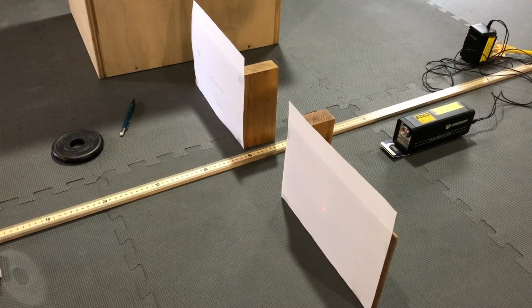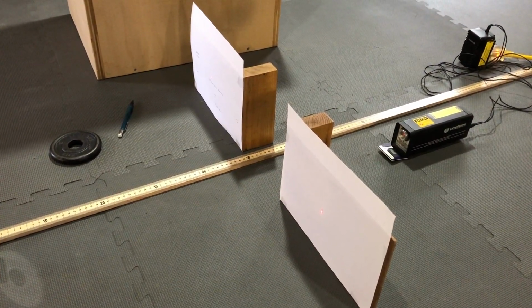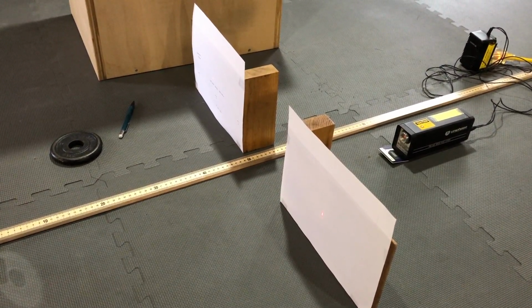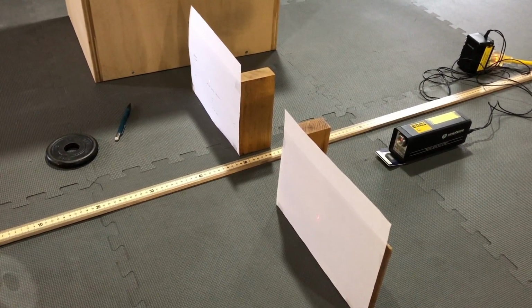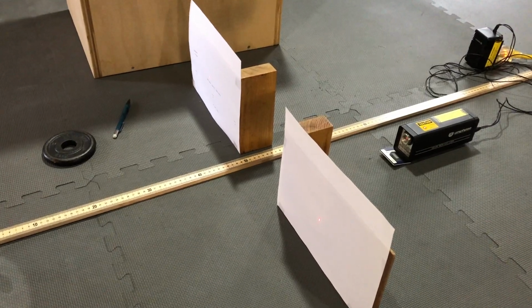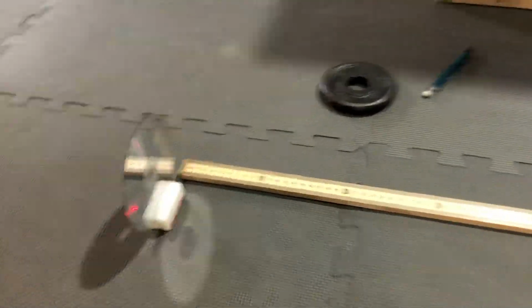And here we have the setup for the second half of phase 2, option B. For this one, we have the laser shining between a couple of screens and reflecting off a CD.